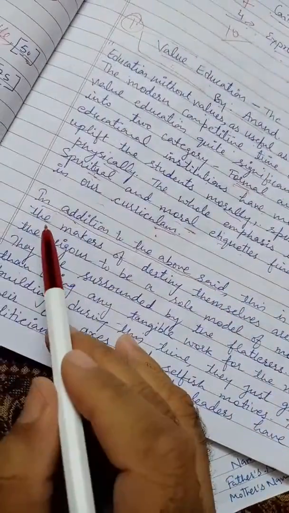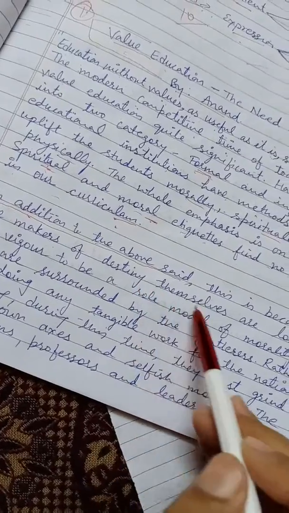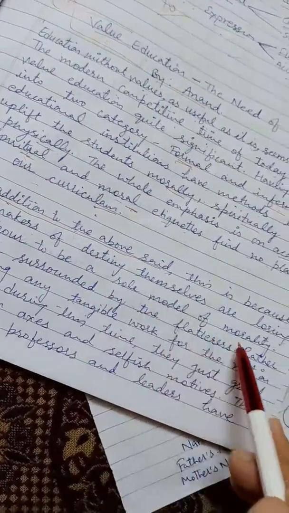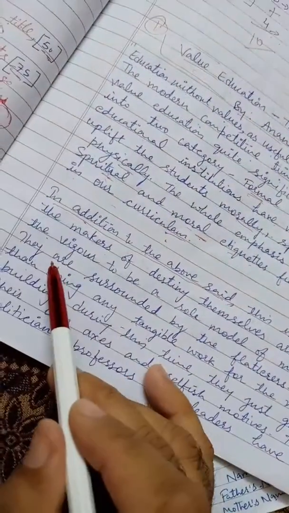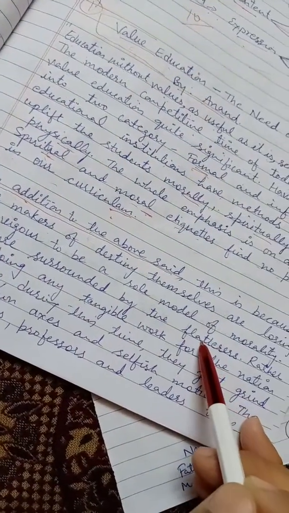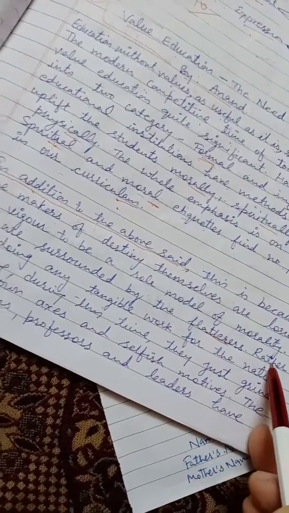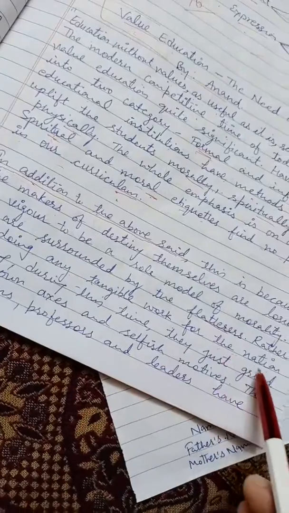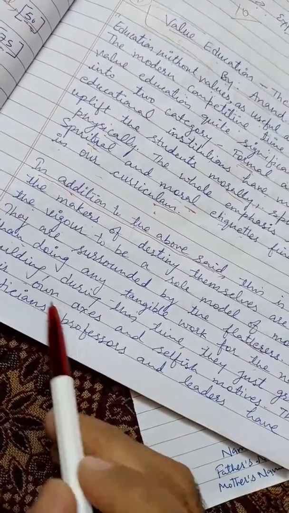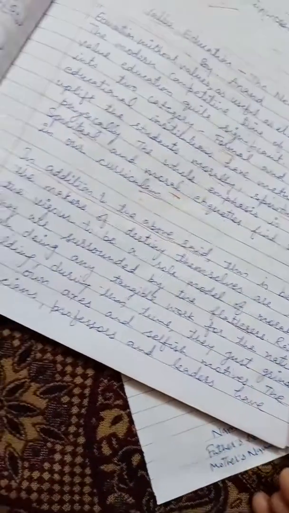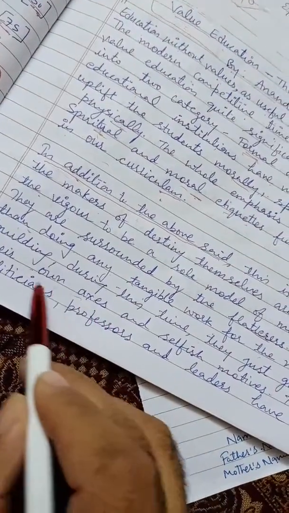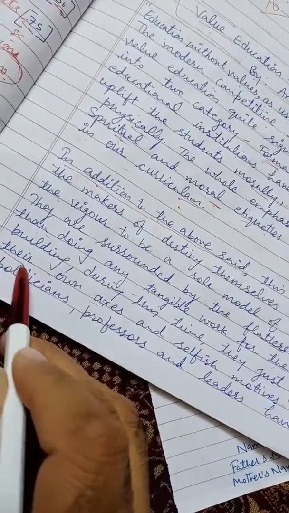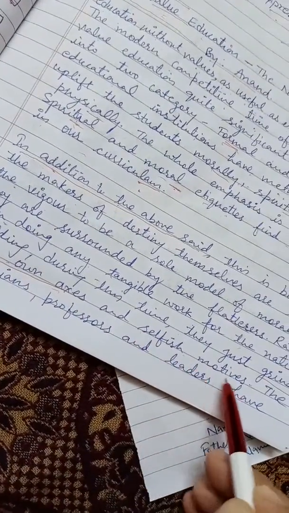This is because the makers of destiny themselves are losing the vigor to be role models of morality. They are surrounded by flatterers rather than doing any tangible work for nation building. During this time, they just grind their own axes. See, grind their own axes, with mean and selfish motives.